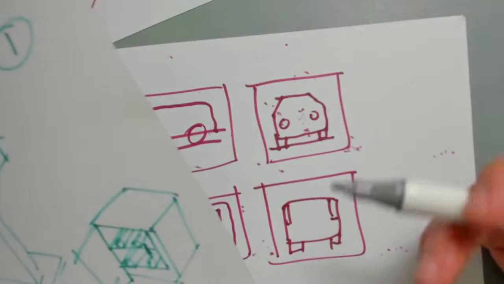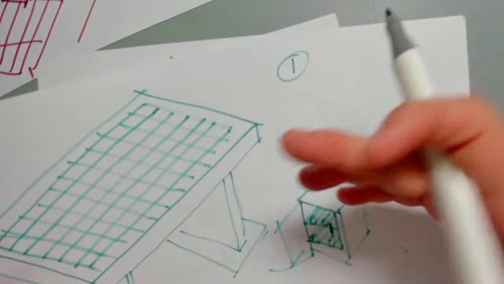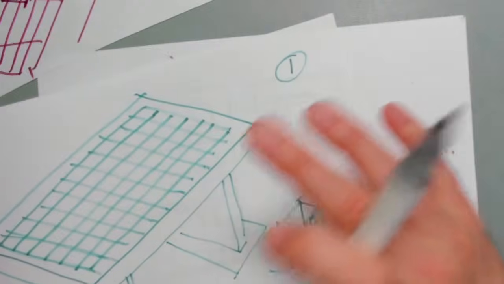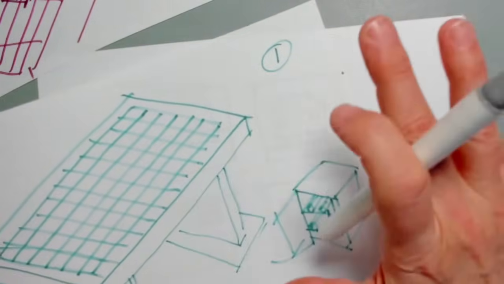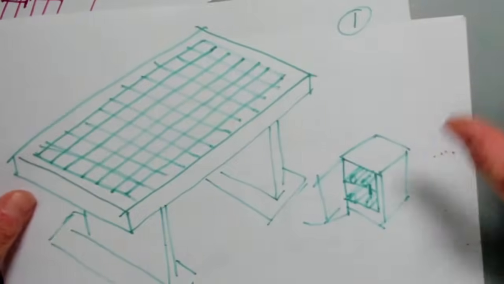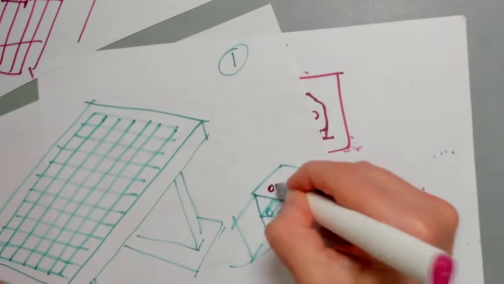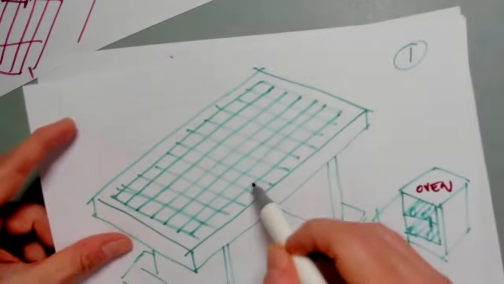Now, the clay modeler is a profession. That's what I'm trying to tell you. It is a profession, so you have to take it as a profession. We said this is the oven. So this is the table.